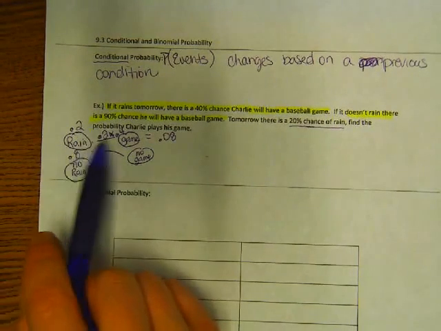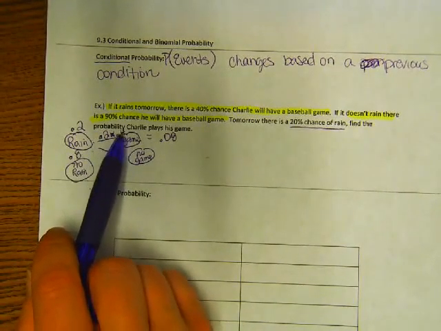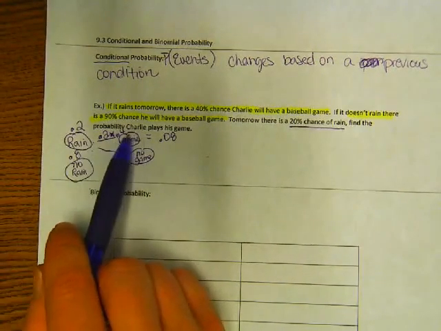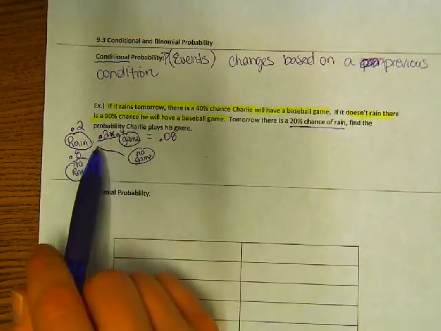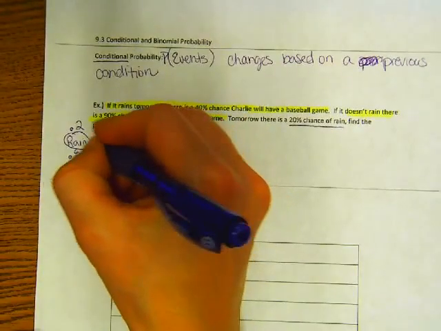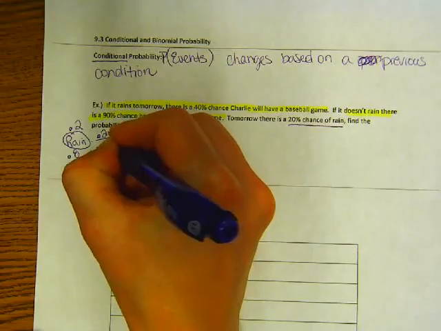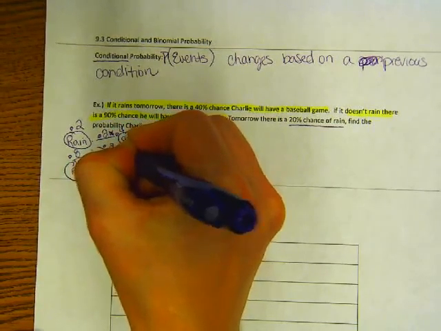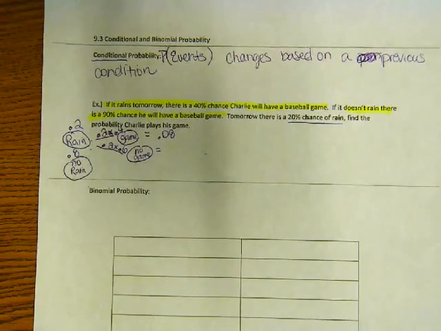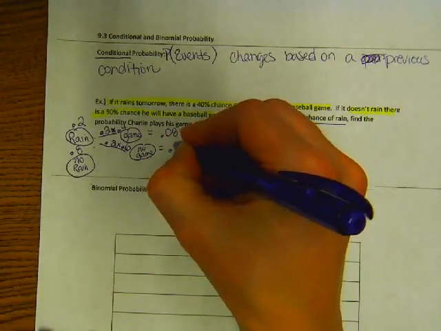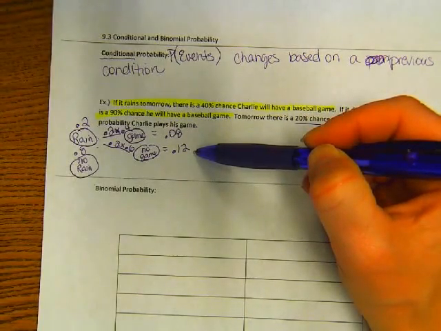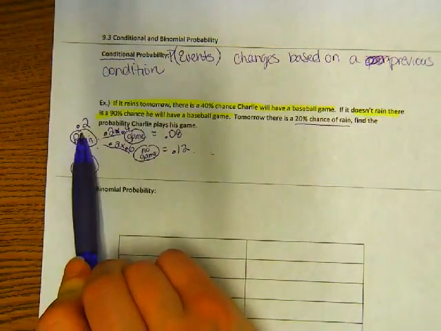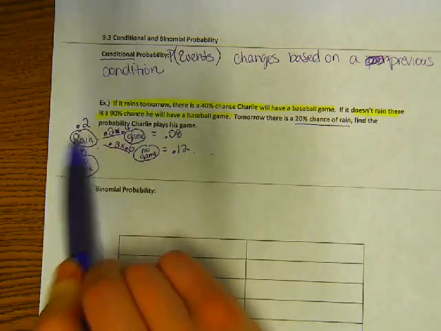Then, if there's a 40% chance that he plays the game when it's raining, what's the chance that he doesn't play the game if it rains? 60. Okay. So rain and no game is 0.2 times 0.6, which gives us 0.12. Now I'm going to pause right here because I want to point out that 0.08 and 0.12 add up to 0.2, correct? And they need to, because this is a total of 0.2 here.